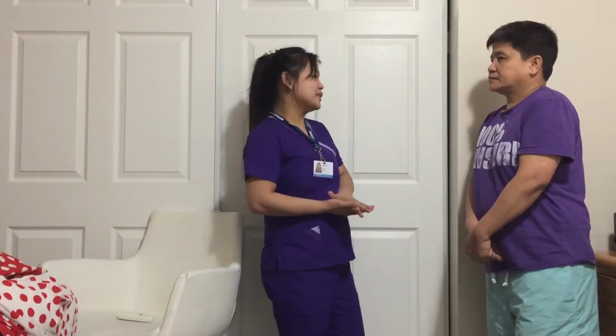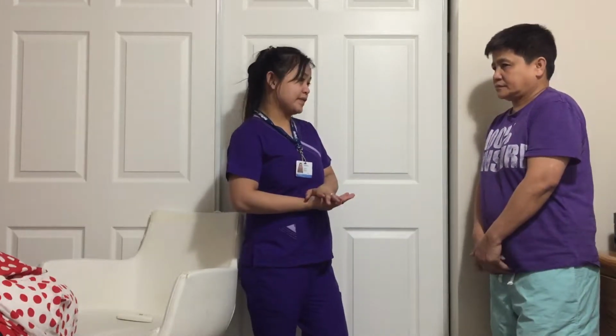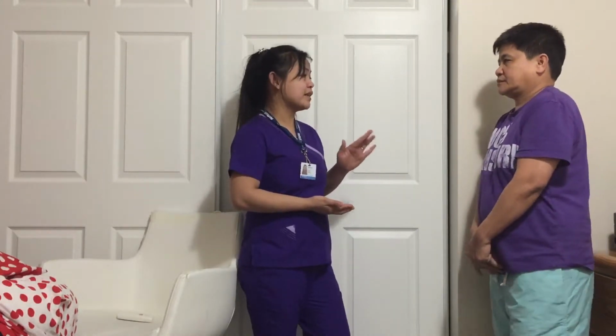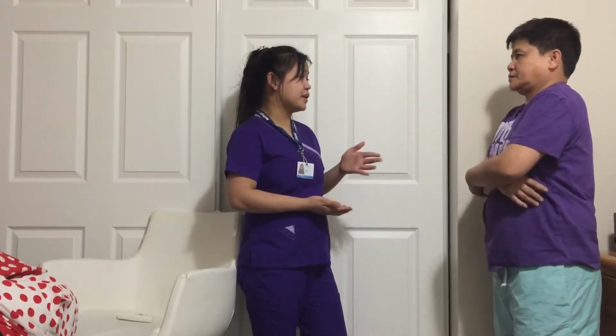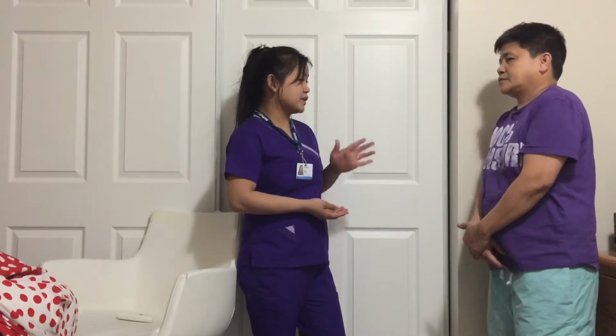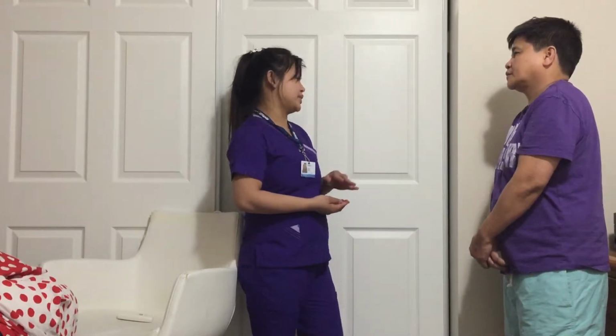Are there any risks? I'm sorry? Are there any risks? Oh, so the bronchoscopy is very safe for most people. However, like any other medical procedure, there are some risks involved. These risks may vary on your general health and other factors. It is best to ask your healthcare providers which risks will most likely apply to you.